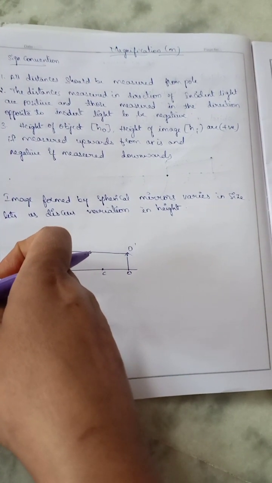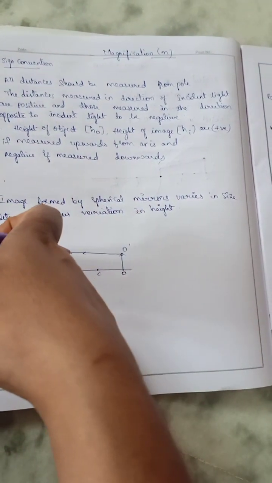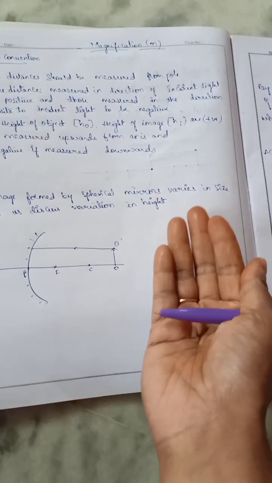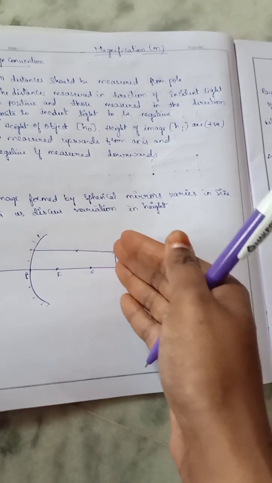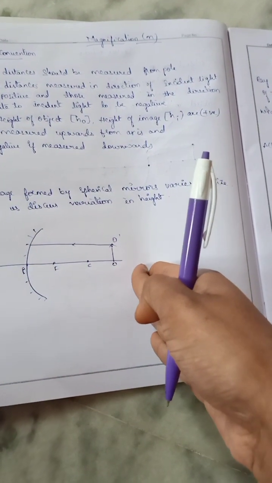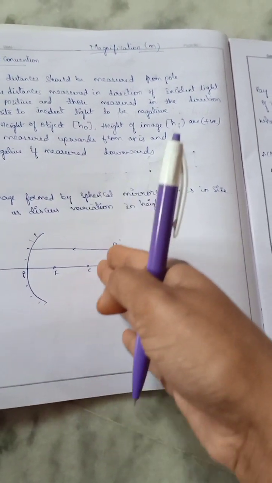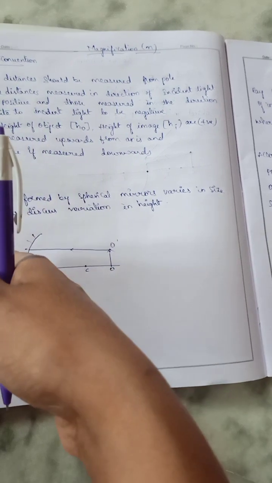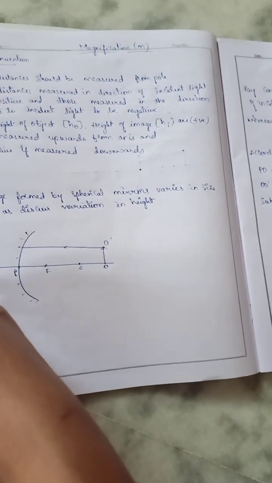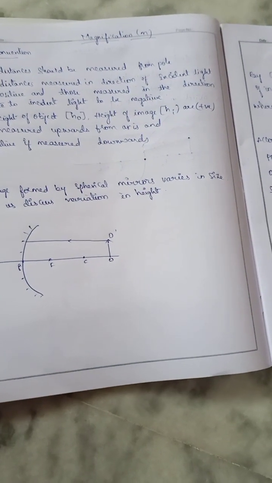So any distances you measure from the right side to the left side are all considered positive. If you measure in the opposite direction, going from left to right, then these are all called negative. The direction of incident light is from right to left, so measuring like this gives positive values. Measuring opposite, from left to right, gives negative values.